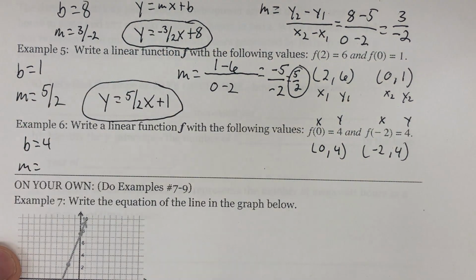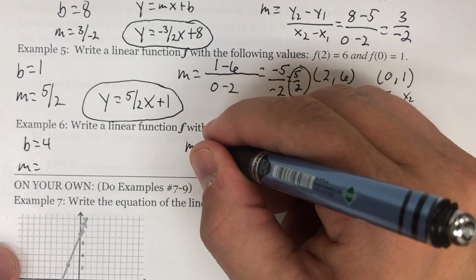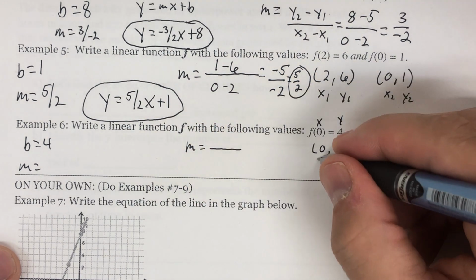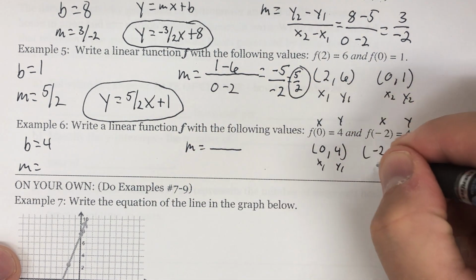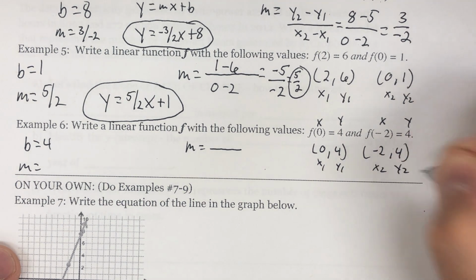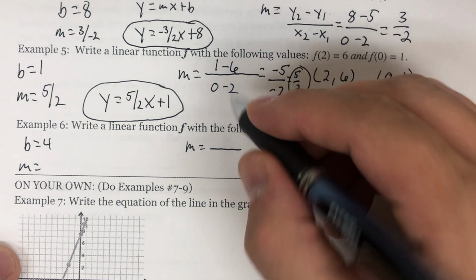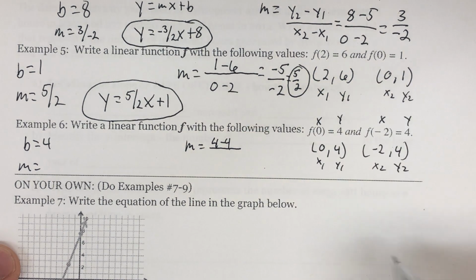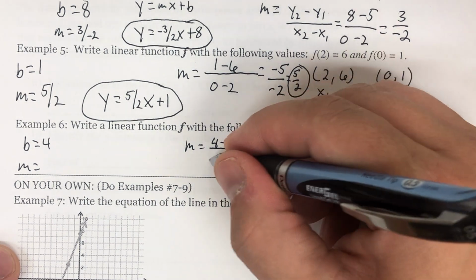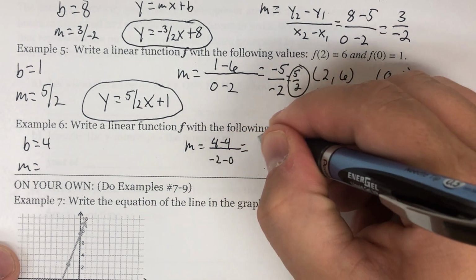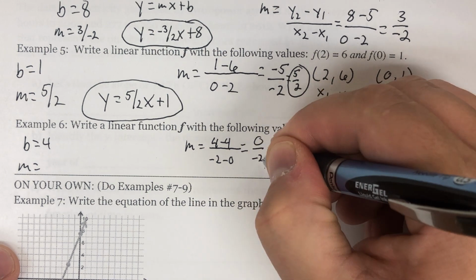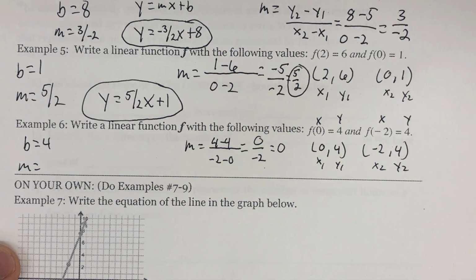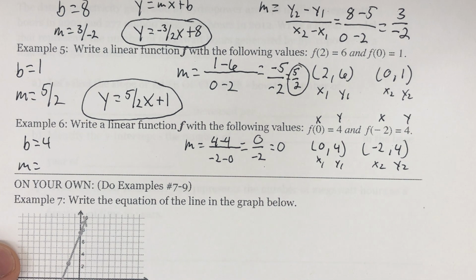M, got to calculate the slope now. y2 minus y1. Let's go x1, y1, x2, y2. 4 minus 4 over negative 2 minus 0. 4 minus 4 is 0 over negative 2. 0 divided by something is equal to 0. This one is not undefined. The slope is just 0.